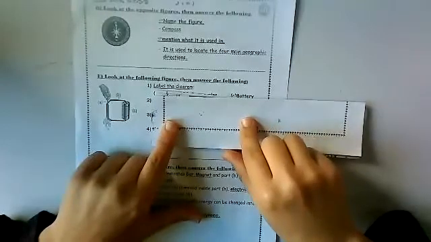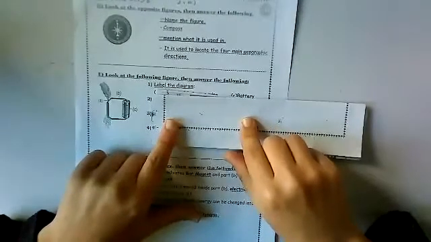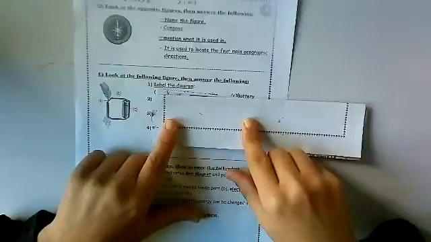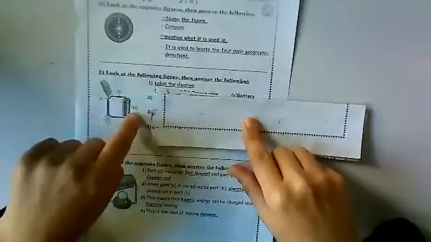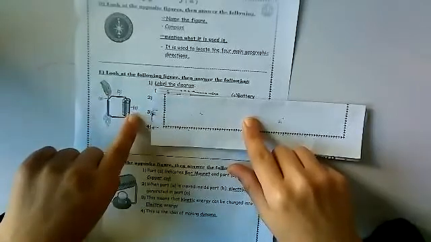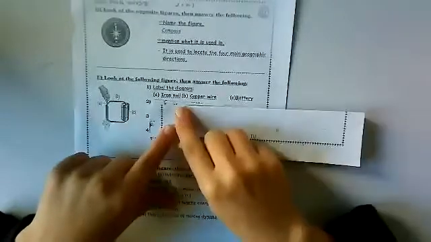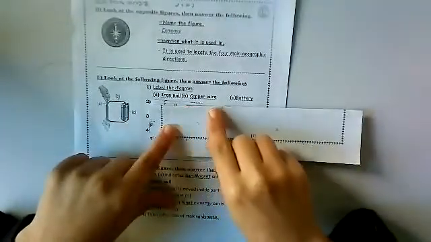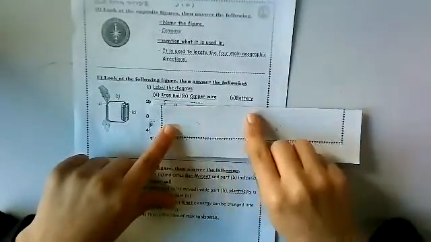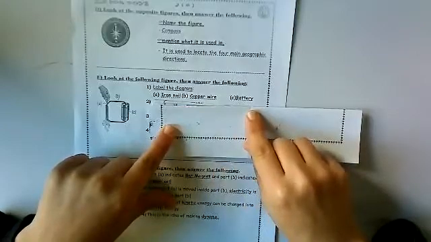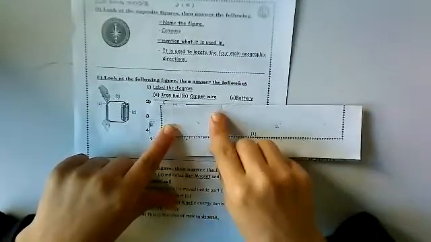Here, look at the following figure, then answer the following. Label the diagram: A, B, C, as shown in the figure. A is an iron nail. B is a copper wire. C is a battery. Again: iron nail, copper wire, battery.